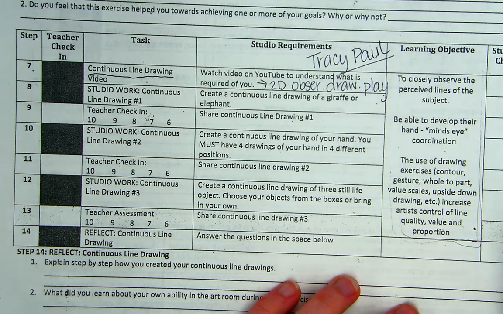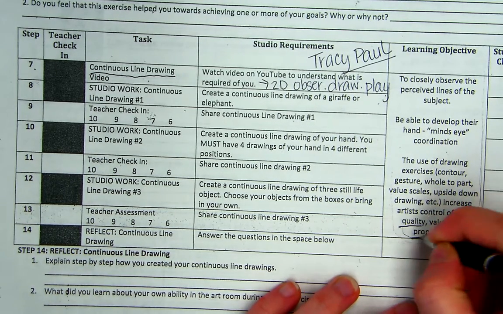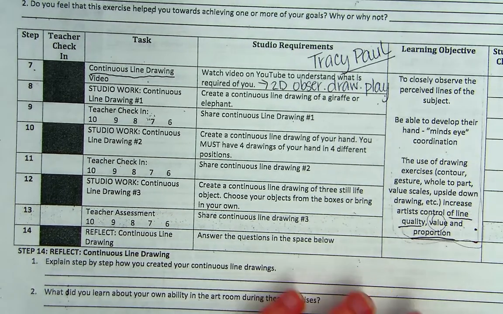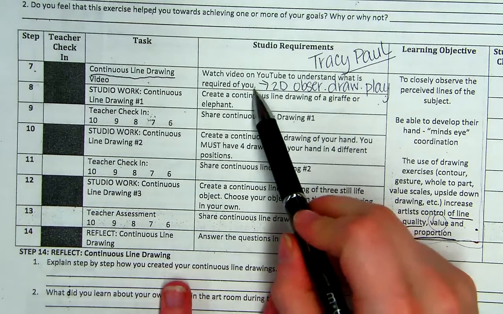And these are the things that I'm going to be looking for. Line, quality, and proportion. We haven't really talked about value yet, so don't worry about it. But I am looking for proportion and line quality. So, that's step 7.